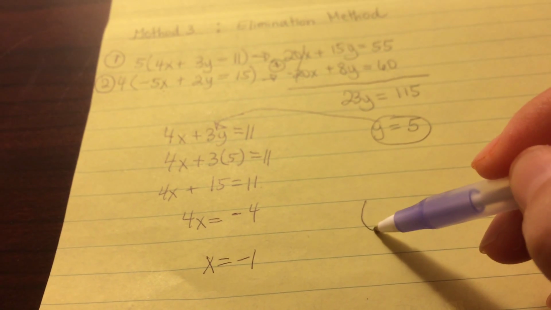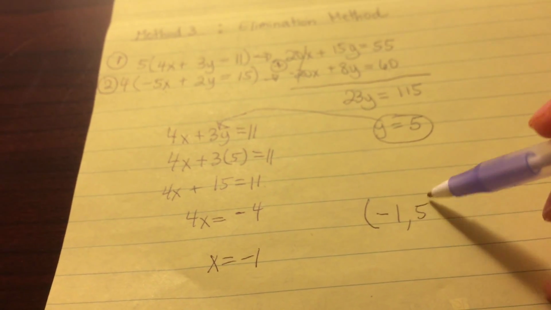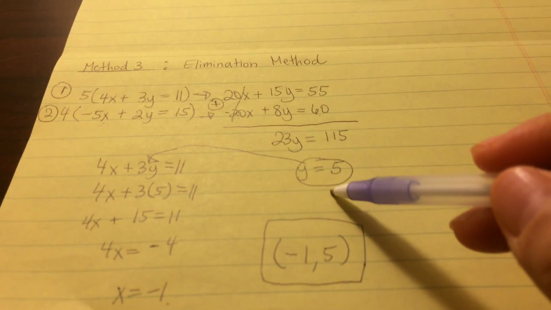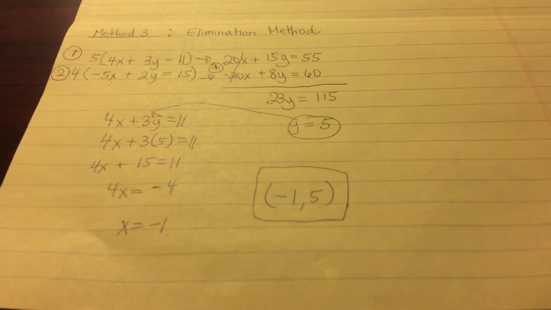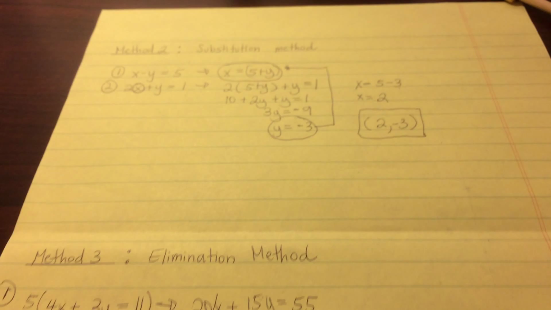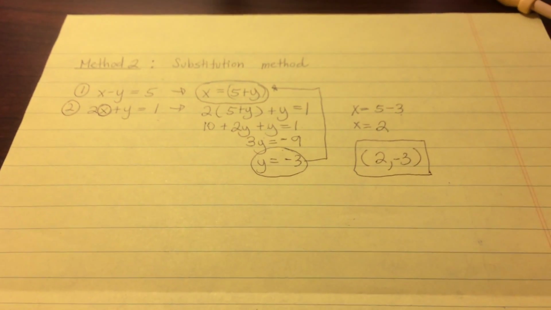So then the final answer is -1 and 5, right? Because that's your x value right there, and this was the y value over here. We just put it together, and that becomes the new x and y. So go back and review the video if you have any questions on any parts of the methods.